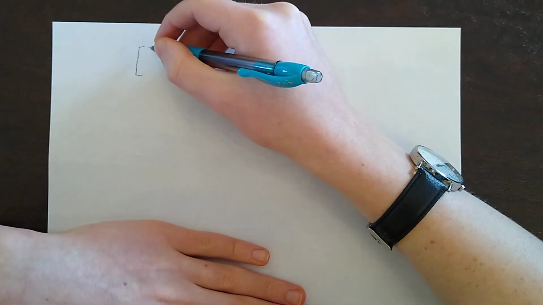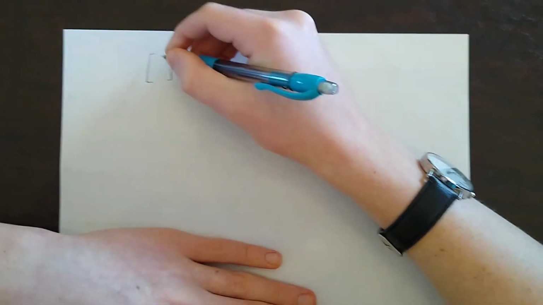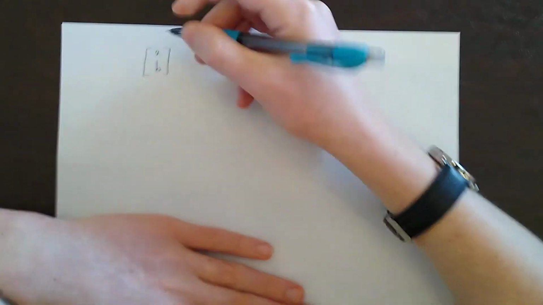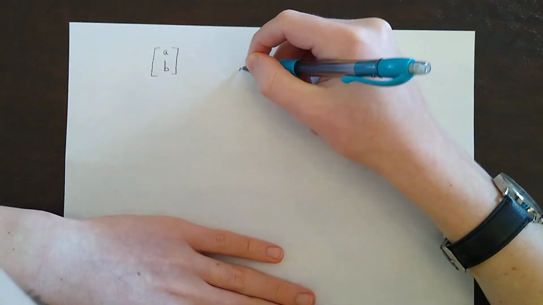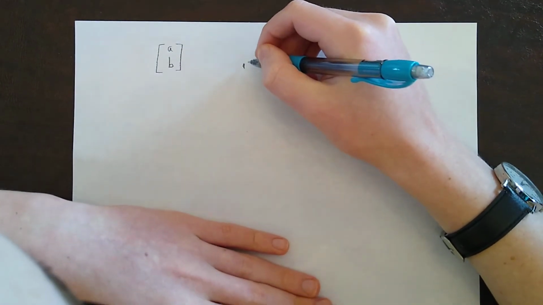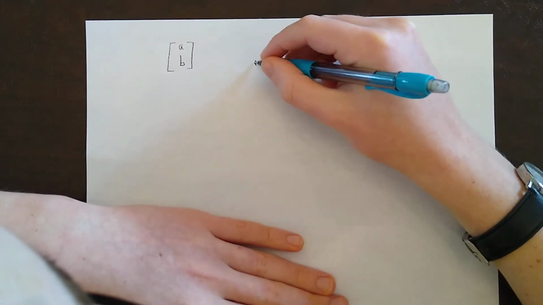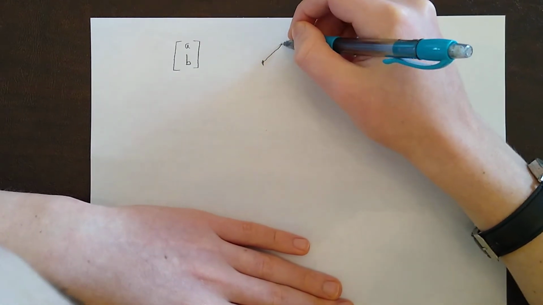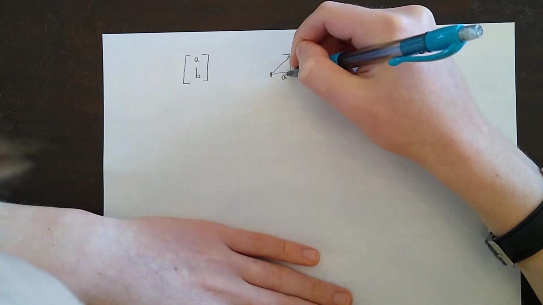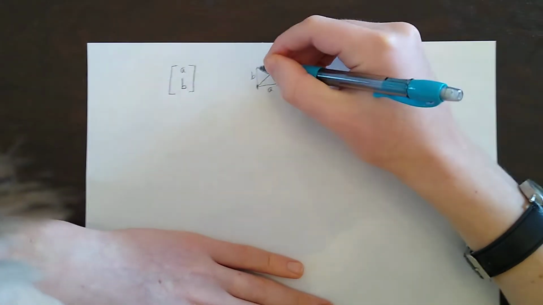I'm going to assume that you have at least a basic knowledge of vectors. I'm going to do a little bit of review for you though. So say we have this vector A, B in the coordinate plane, and this distance here is A, and this distance here is B.